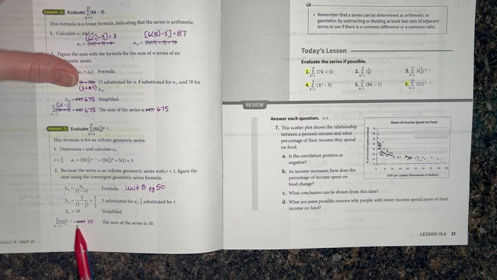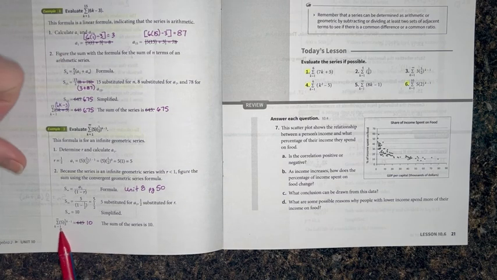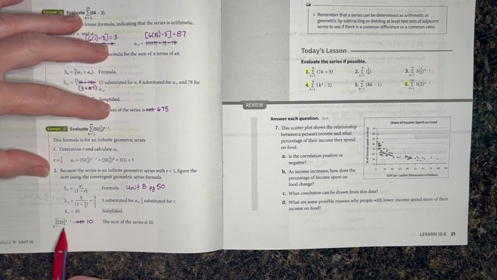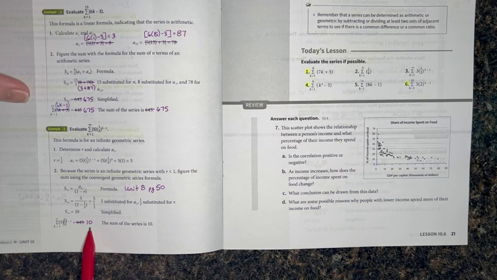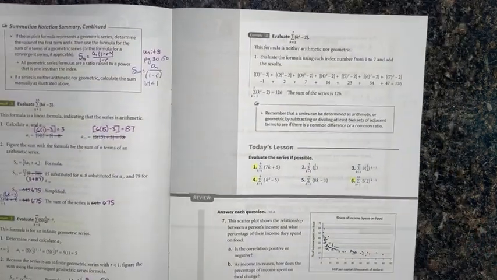And again, they just put the same thing again. It was just a mistake. So the summation of 5 times 1/2 raised to the k minus 1 power from 1 to infinity is 10. All right. Okay, last example, top of page 21.